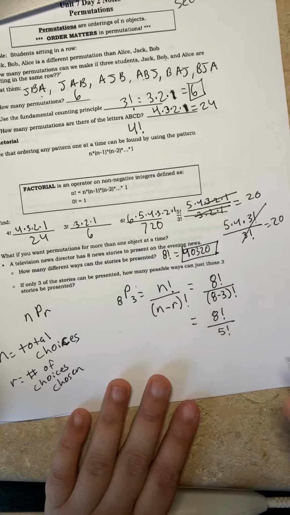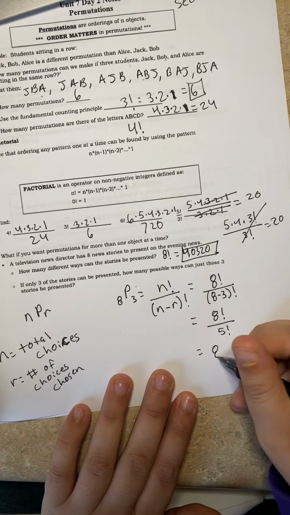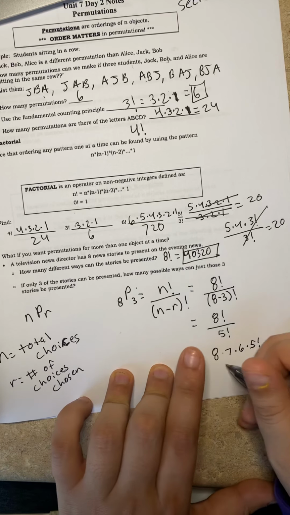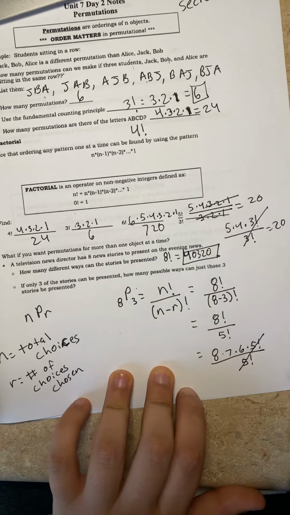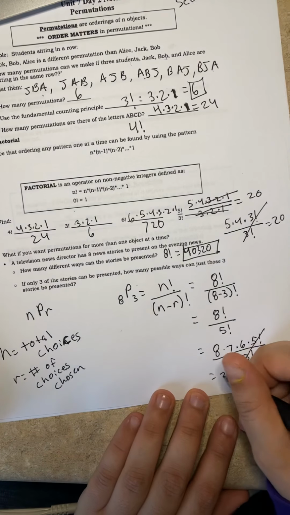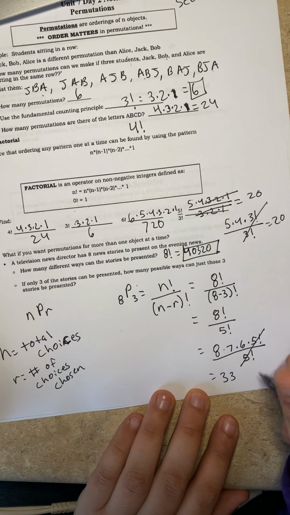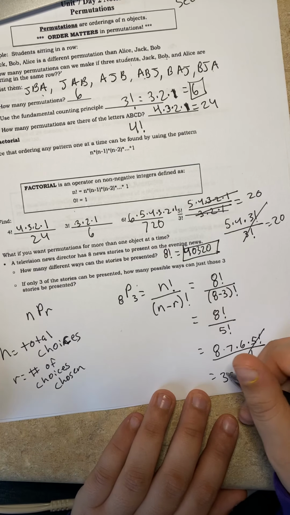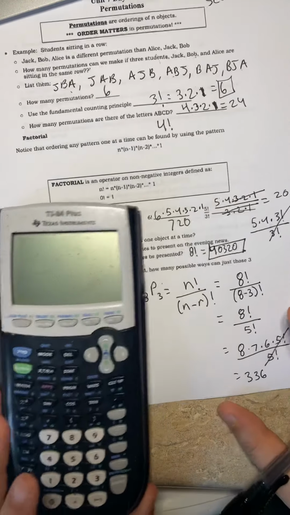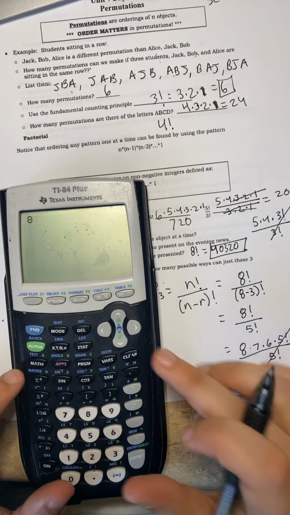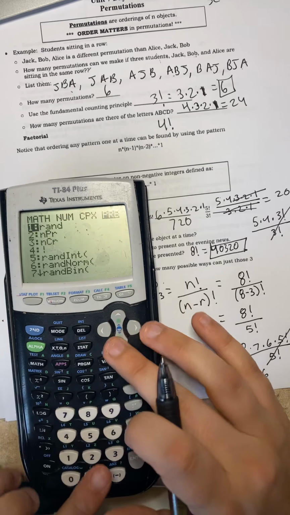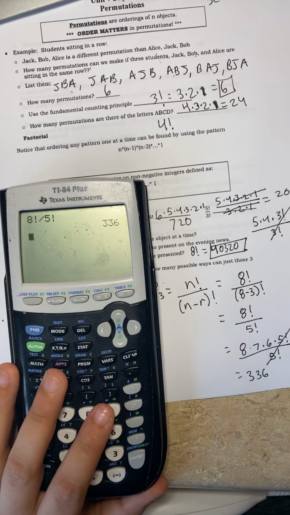And you can type that in the calculator. Another thing you can do is do 8 times 7 times 6 times 5. Notice I've got a 5 factorial on the bottom, so I'm going to leave it as 5 factorial. Those cancel out, and I'm just left with 8 times 7 times 6, which gives me 336 options. And if you put it in your calculator, 8 math factorial divided by 5 math factorial gives you 336.